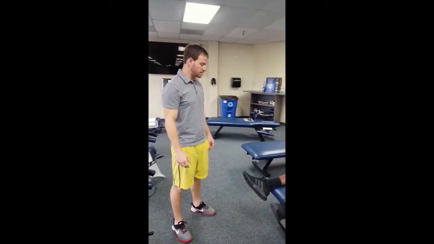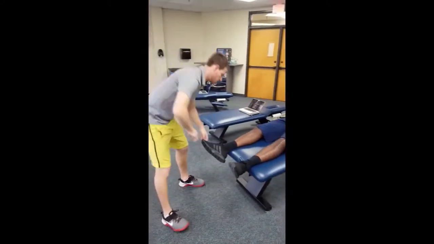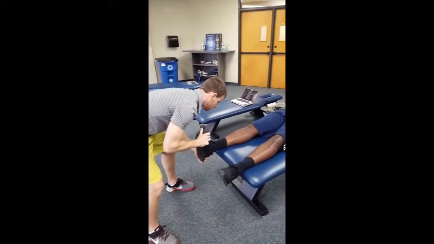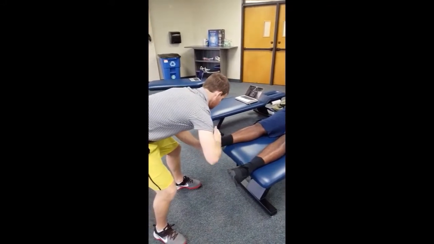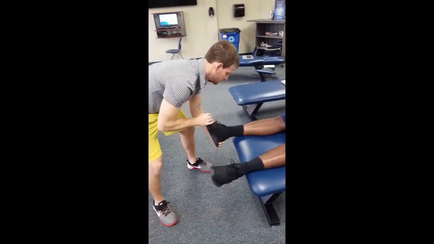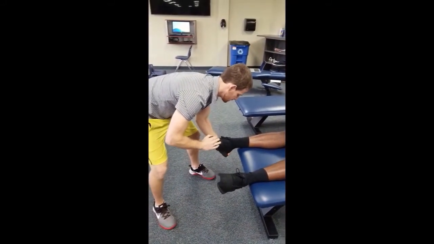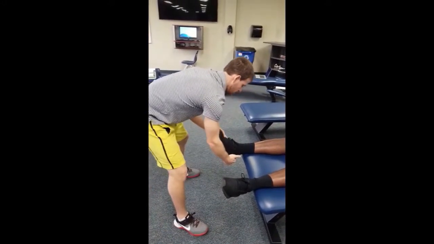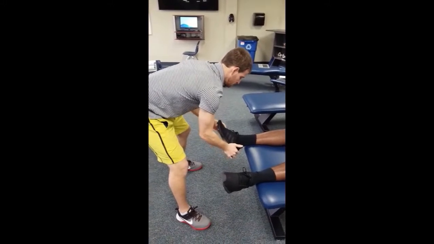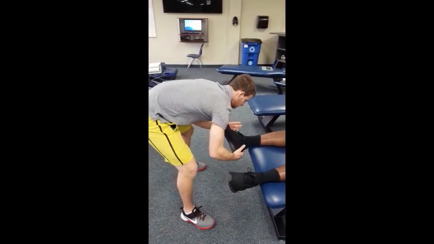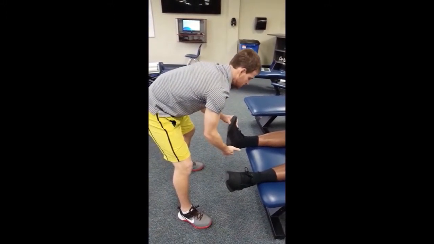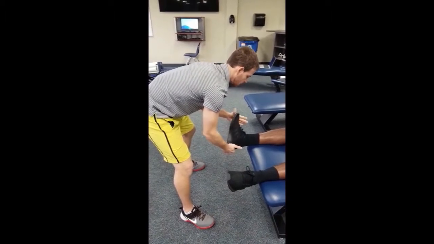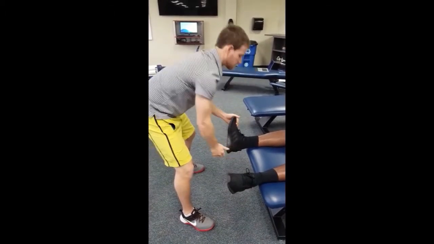We're going to start with the tibialis anterior muscle test. Up in the dorsiflexion, in, pushing diagonally this way, resist. Good. Tibialis posterior, plantar flex, in, pushing across, resist. Good. Peroneus longus brevis, plantar flex, push out, resist. Good. And then peroneus tertius, dorsiflex, push out, and resist. Good.